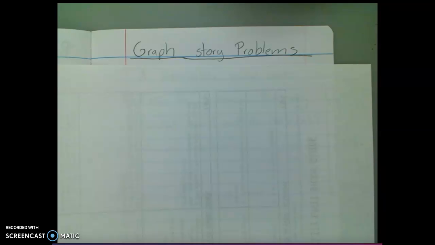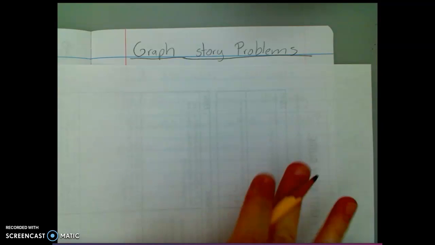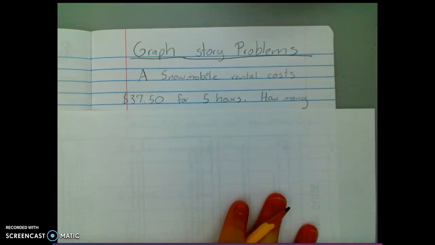Today we're going to be discussing graphing story problems. You guys are pretty good about getting a graph when you already have the points provided to you. Today we're going to look at the process of going through a real life situation, creating the points, and then graphing them. Let's take it one step at a time.